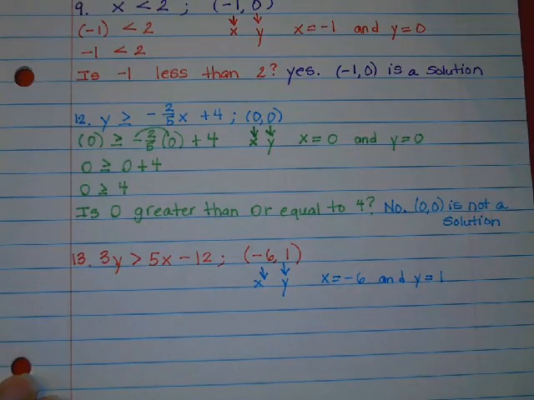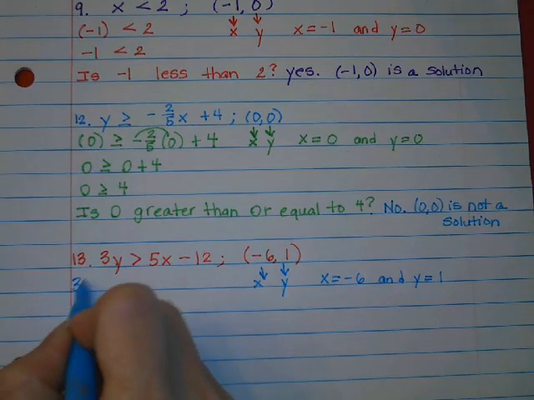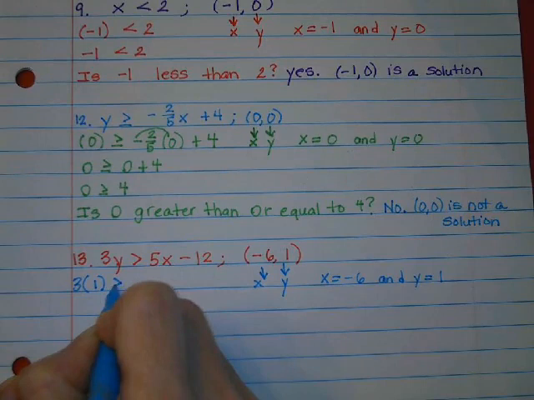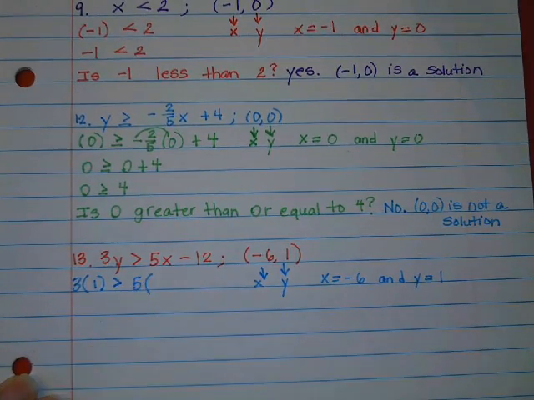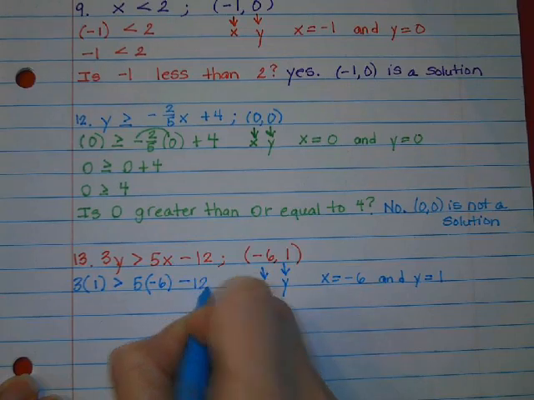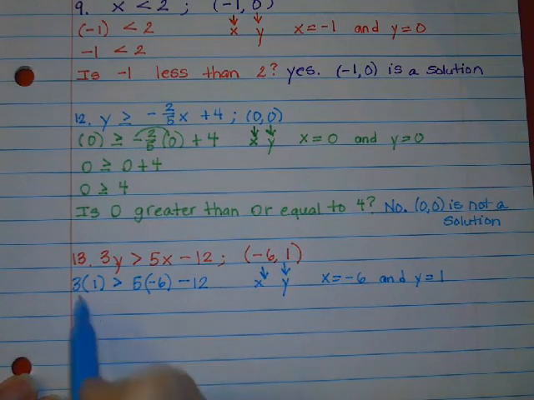So now we're going to go over to our inequality and we're going to substitute. So we got 3, then our y value, which is 1, greater than 5, then our x value, which is negative 6, minus 12. This time we have a value in front.